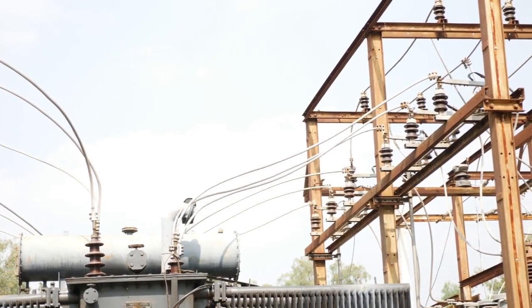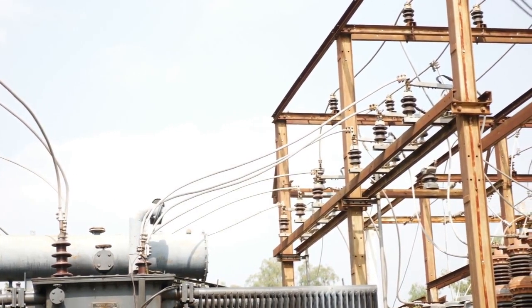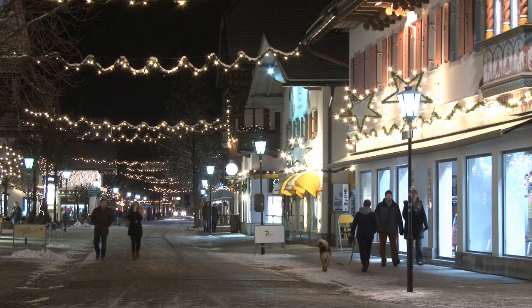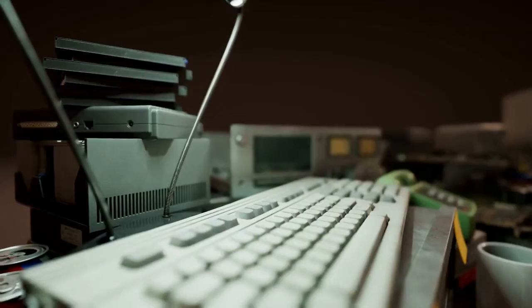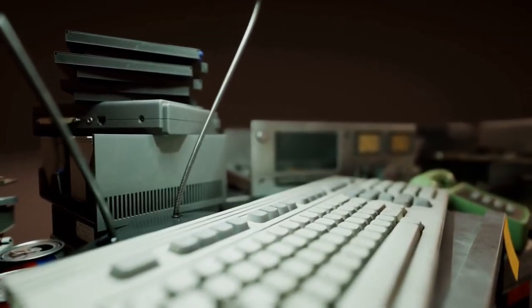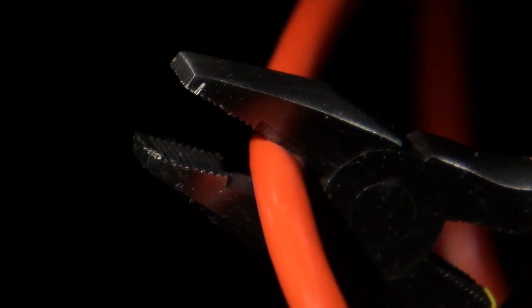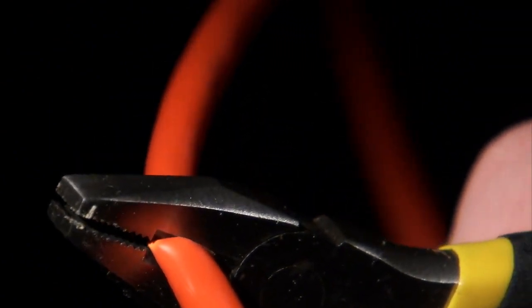Electricity is one of the most important forms of energy that we use every day. It powers everything from the lights in our homes to the devices we use to communicate with each other. But, have you ever wondered how electricity works? In this video, we'll take a closer look at the basics of electricity and how it powers our modern world.